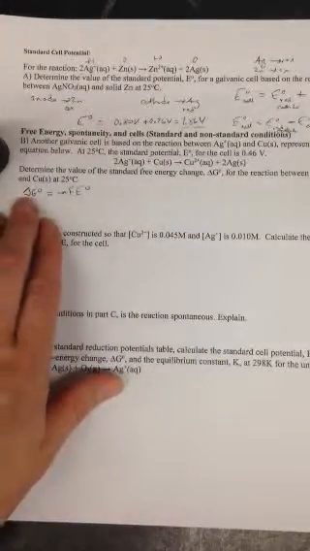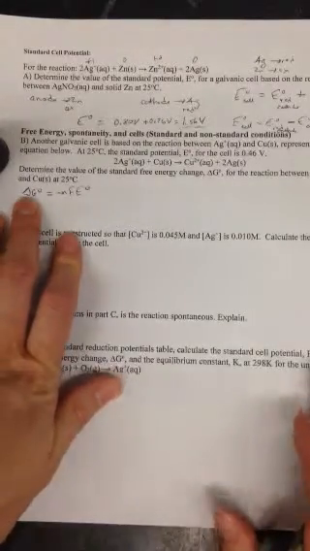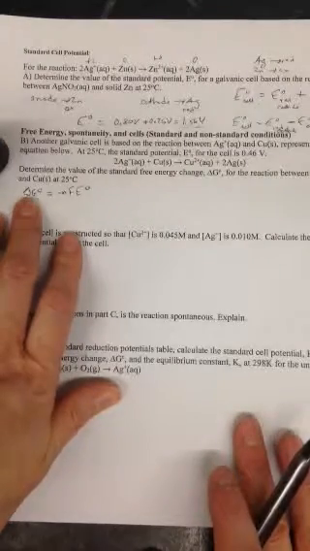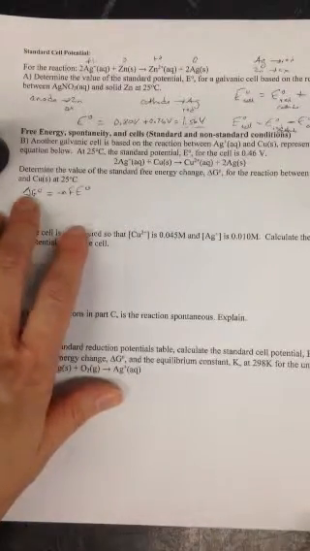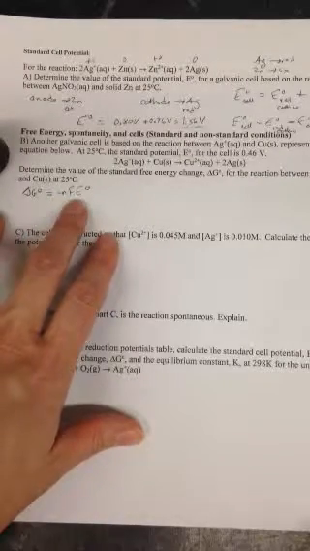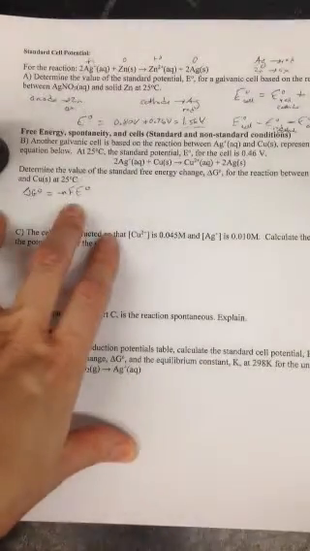And so delta G standard, in addition to all the other things it was equal to in the last unit, you know, the delta H minus T delta S, and negative RT ln K, etc. This is also equal to negative n F E standard, and E standard being that standard cell potential we just figured out how to calculate.